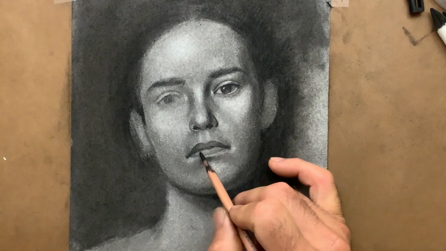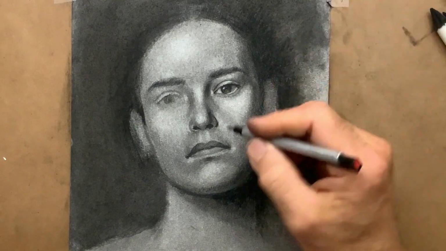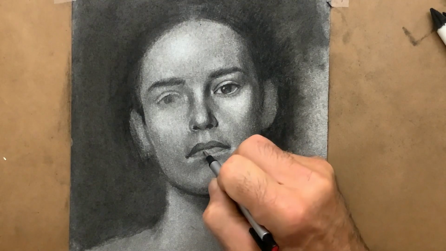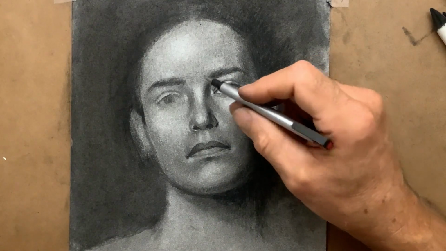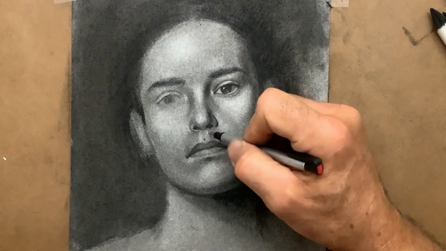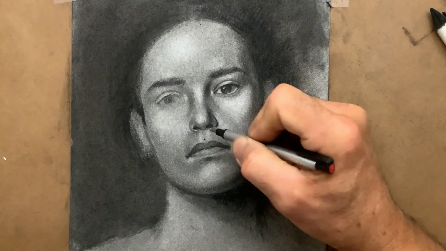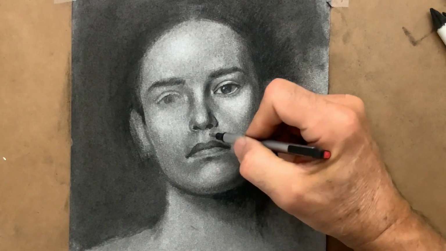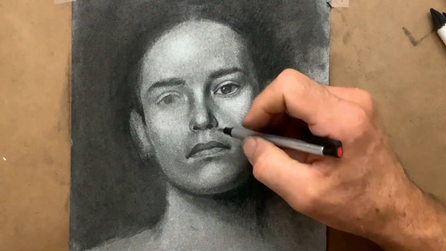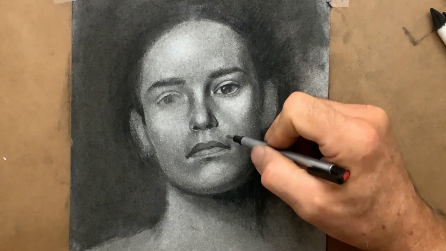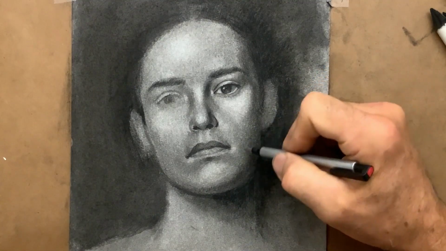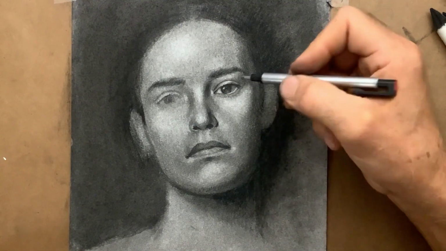All right, so now what I'm going to do is lift a little bit of highlight vertically down like this, creating the creases in the lips here. This is now a little bit lighter, gradually, right? Like that. We're going to be careful not to make it too much.